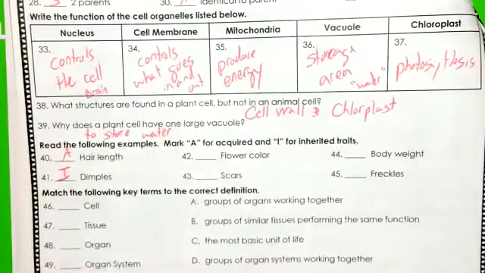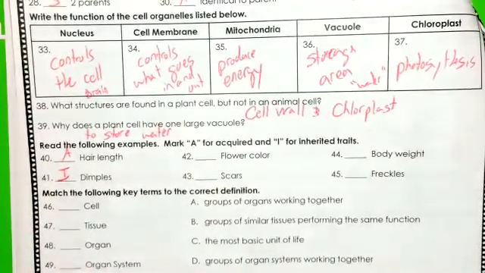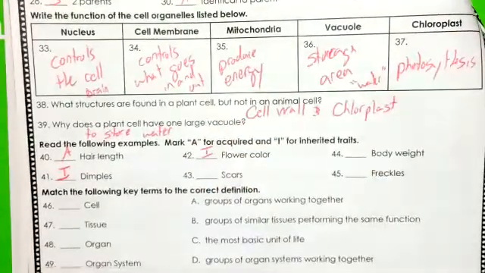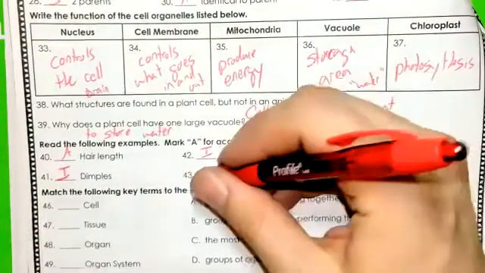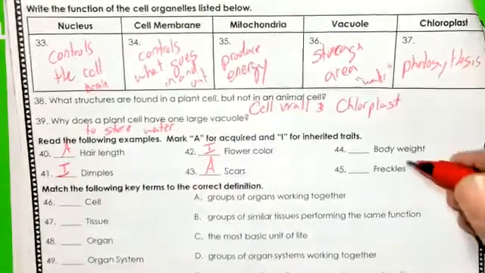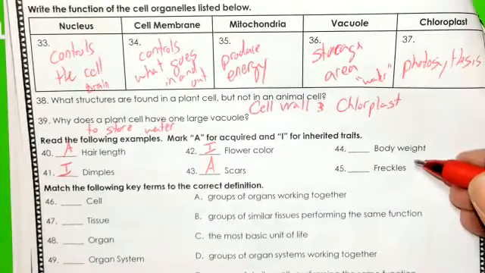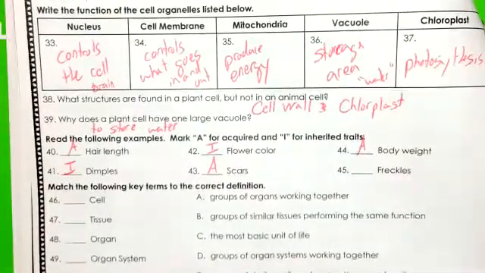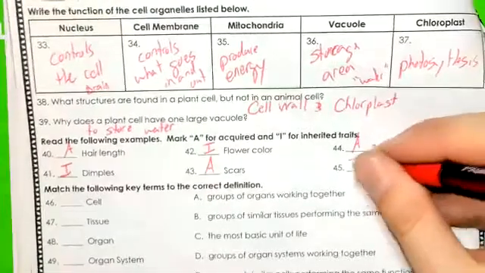Flower color. The color of a flower is passed down from parent to parent. Good, inherited. Scars. Good, acquired. You get your own scars. Hopefully your parents don't give them to you. Body weight. Body weight, acquired. Freckles. Inherited, good.